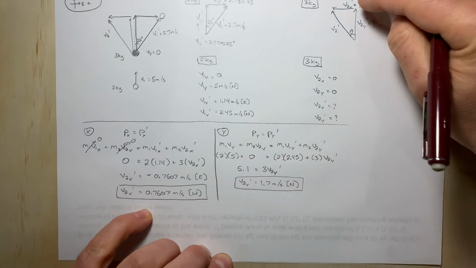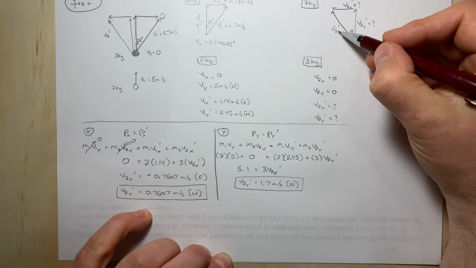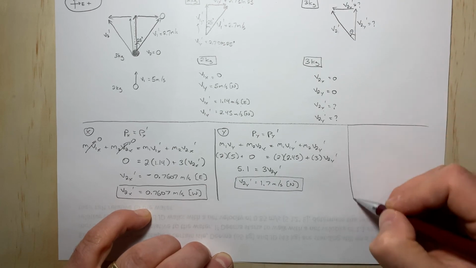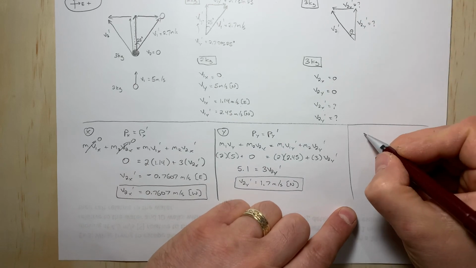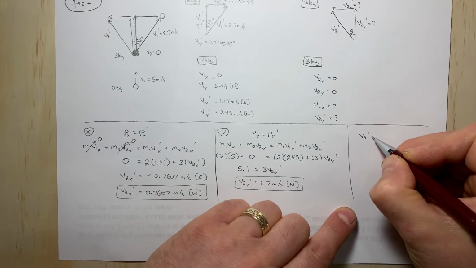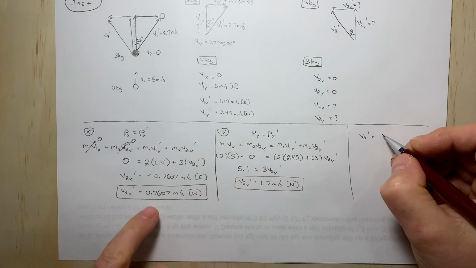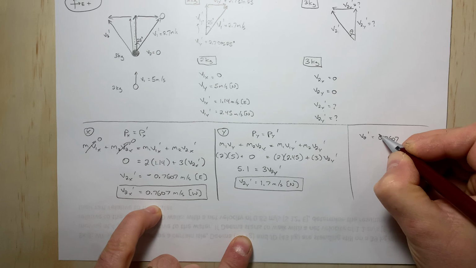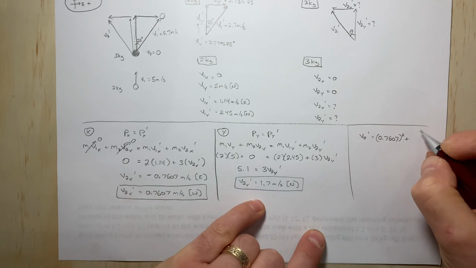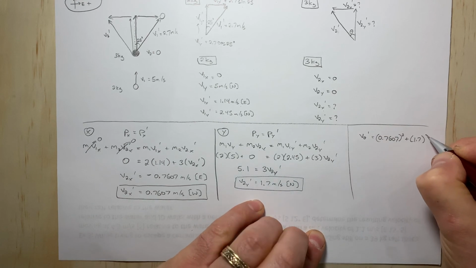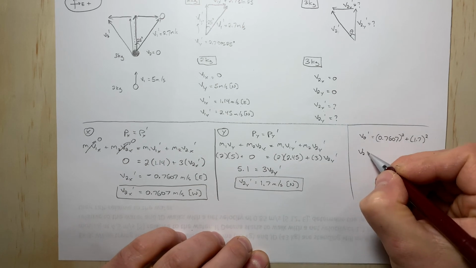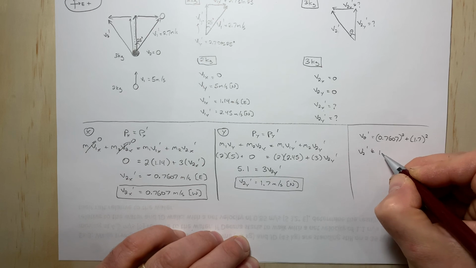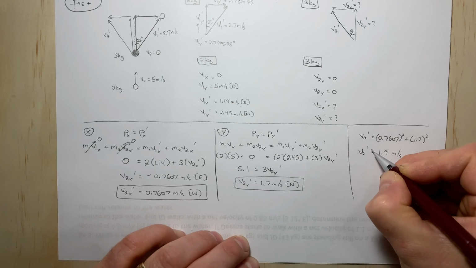But those components are those components right there. Using that, I want to find this and I want to find that guy. Okay, so we're looking at this triangle here, but what we're going to say then is V2 primed. Just using Pythagoras, it's this squared plus this squared. V2 primed, we work that out and it's approximately 1.9 meters per second.